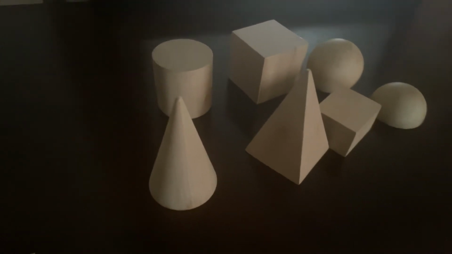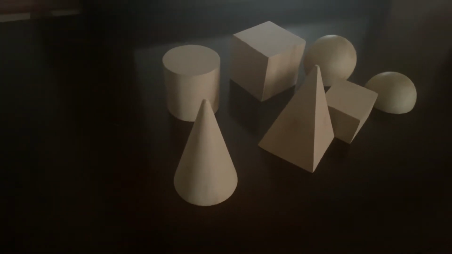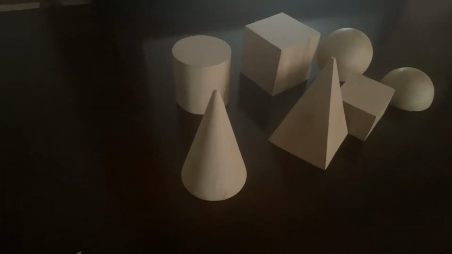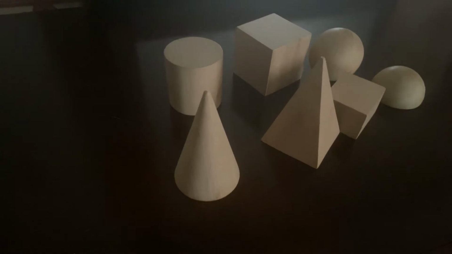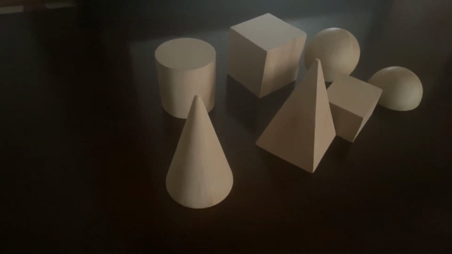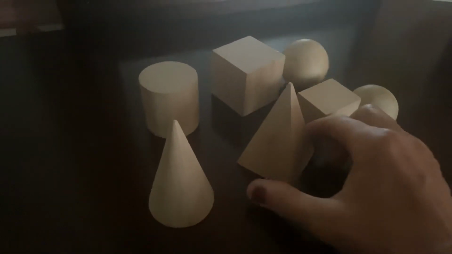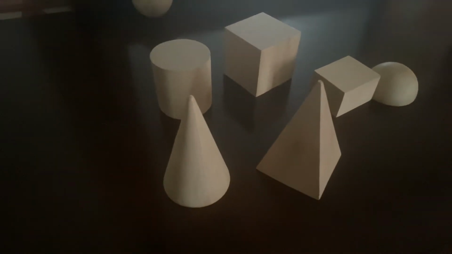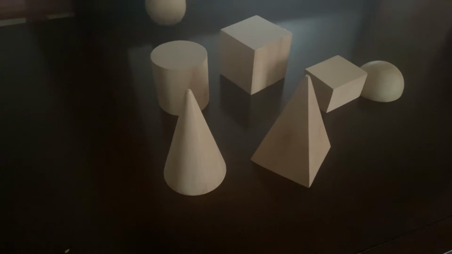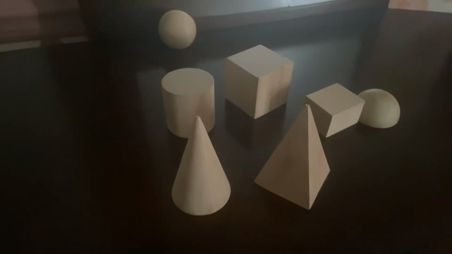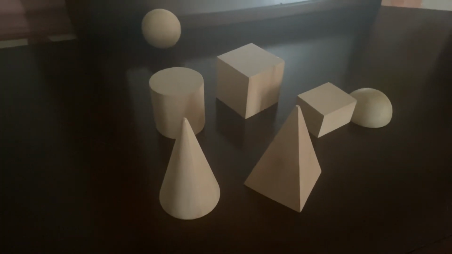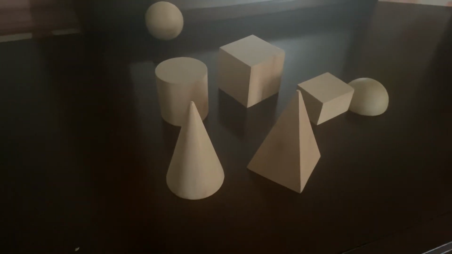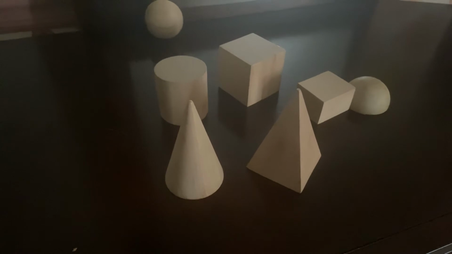You might see some solid shapes here that remind you of the flat or plane shapes that we learned about. Which shapes remind you of the triangle? Well, this one, the pyramid, okay, and our cone. And which one reminds you of a circle, the one that's rolling around? Does anyone know what that's called? It's called a sphere.